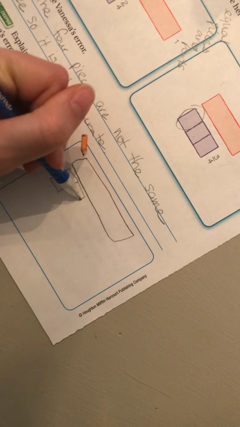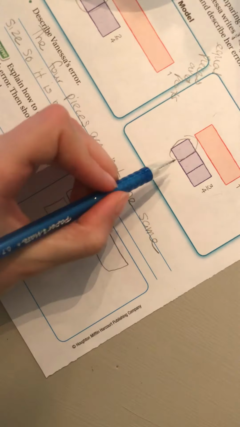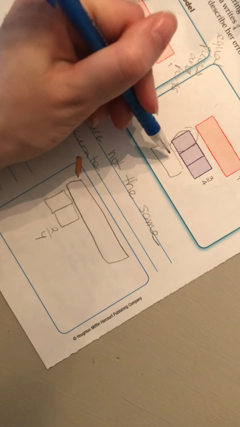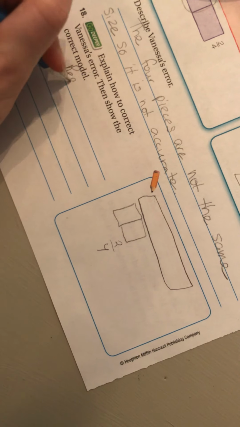And instead of having huge 1/2 pieces, you could make the same size pieces as Gary instead to show 2/4 here, right? You could show it completely similar. I know mine's not perfect.